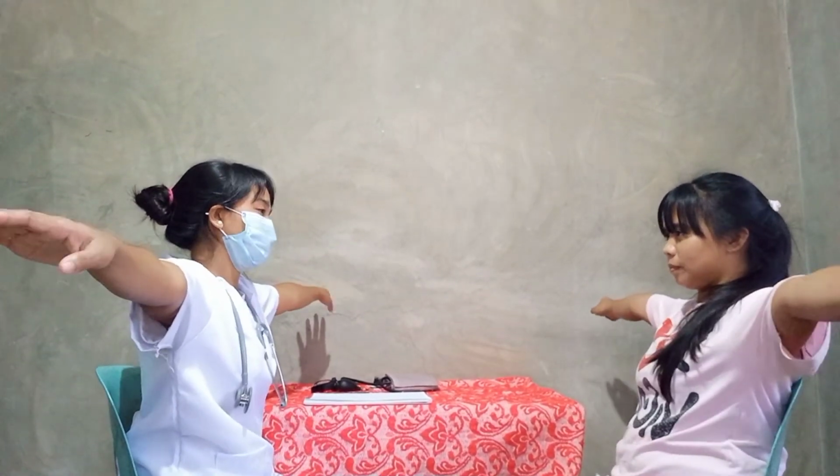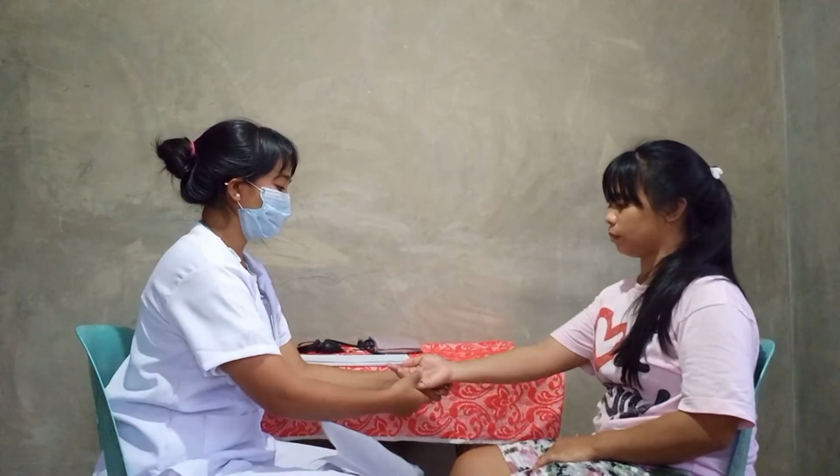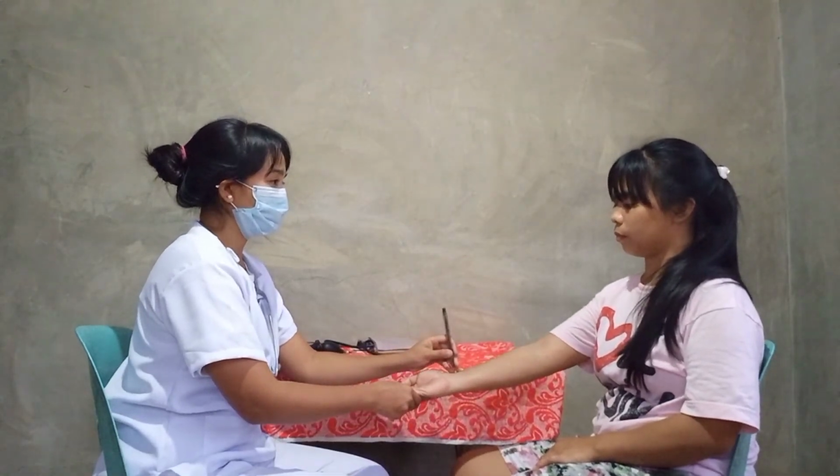Can you raise your arms like this? Shake it. Do it also in your feet. Wiggle. Okay, perfect. I'm going to proceed to do the dull and sharp test. Just give me your hand. So if you feel this, it should be sharp.